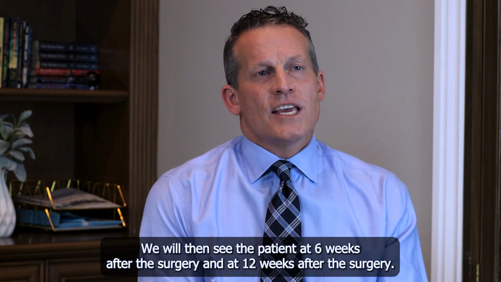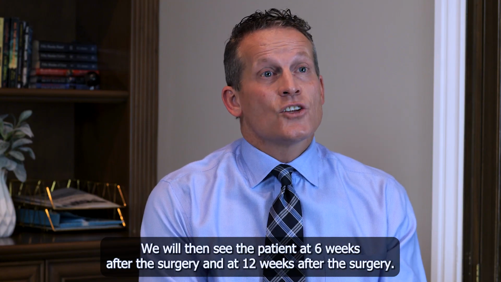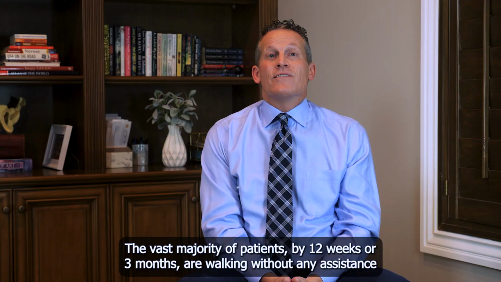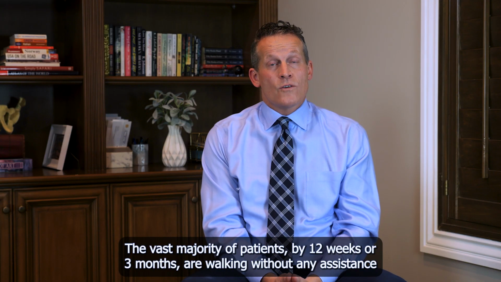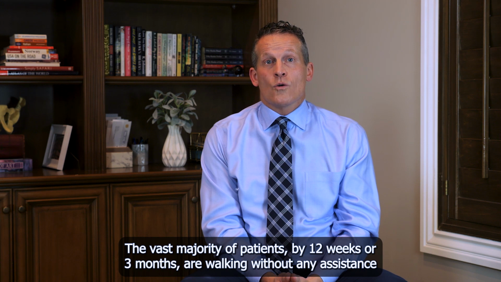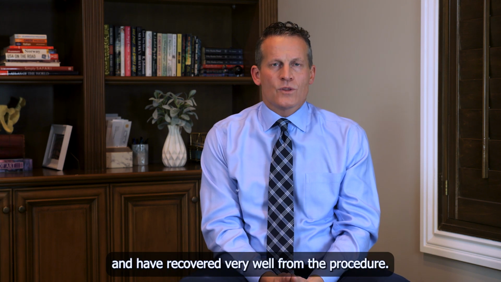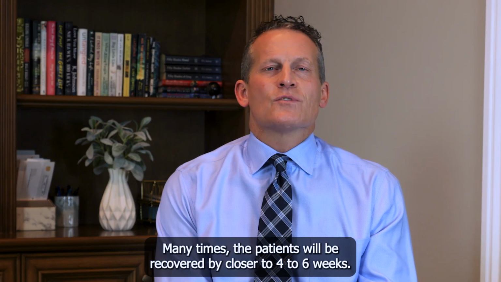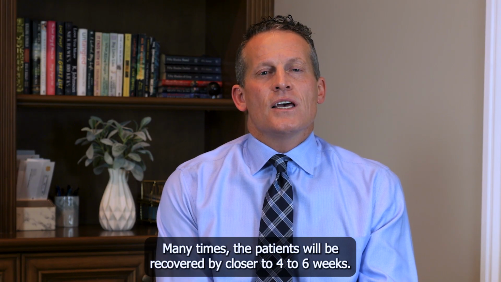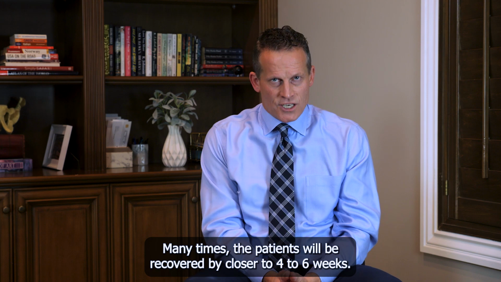We will then see the patient at 6 weeks after the surgery and at 12 weeks after the surgery. The vast majority of patients by 12 weeks or 3 months are walking without any assistance and have recovered very well from the procedure. Many times the patients will be recovered by closer to 4 to 6 weeks.